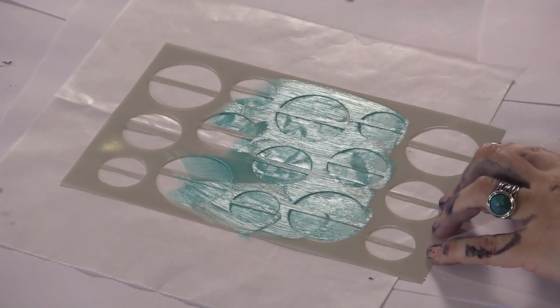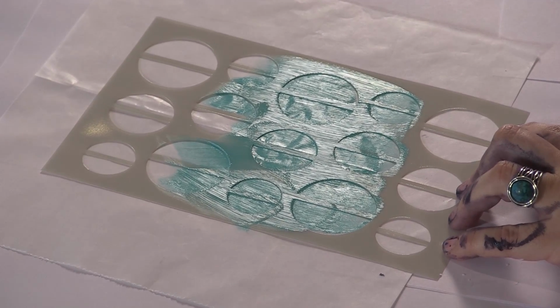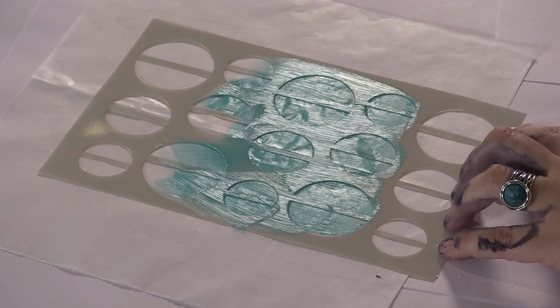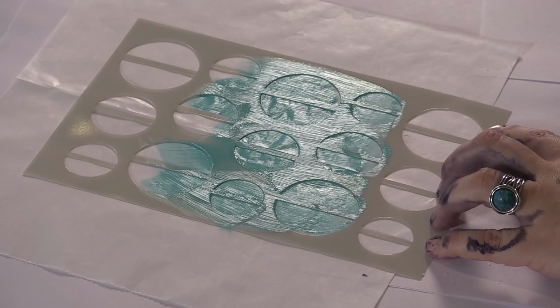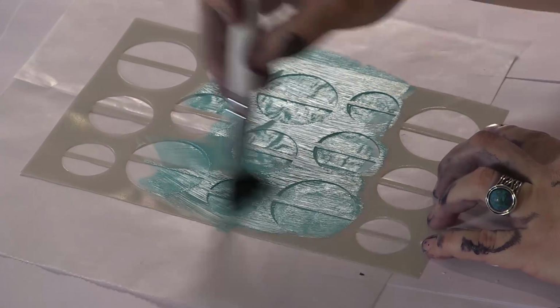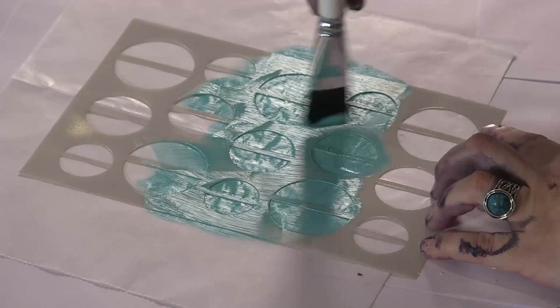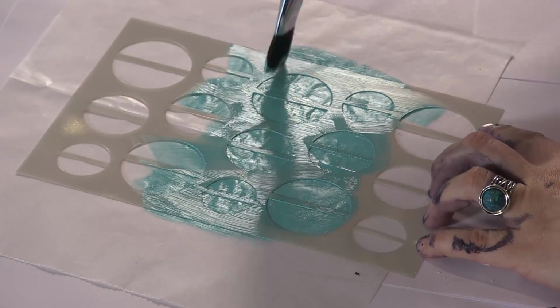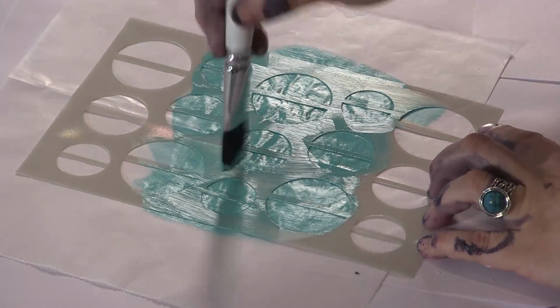Now this works well because the paint has a heavy body. People have said to me, why did you make body paint? And I'm like, why did I make body paint? Oh, you mean heavy body paint. It's not body paint, it's paint that will hold a brush stroke, it'll hold a bristle shape, okay?